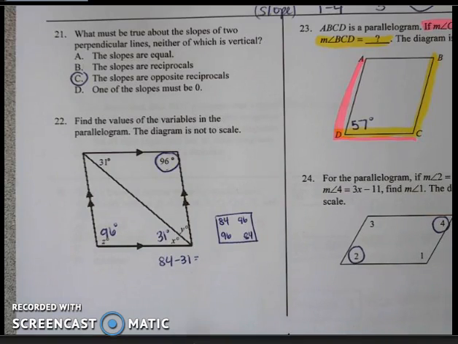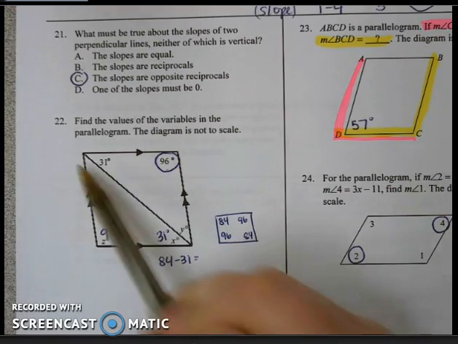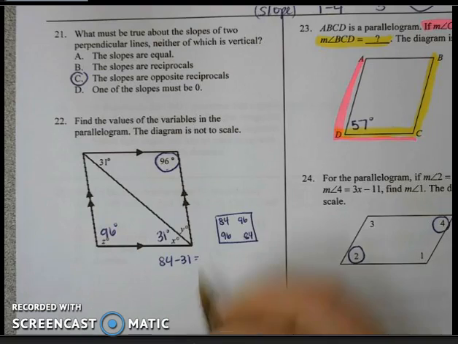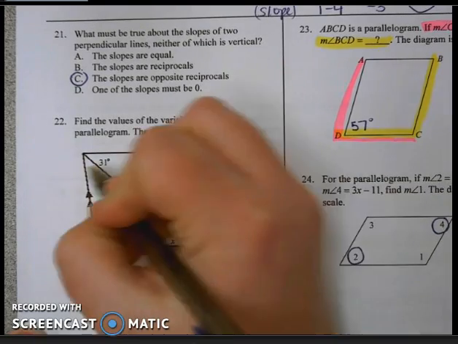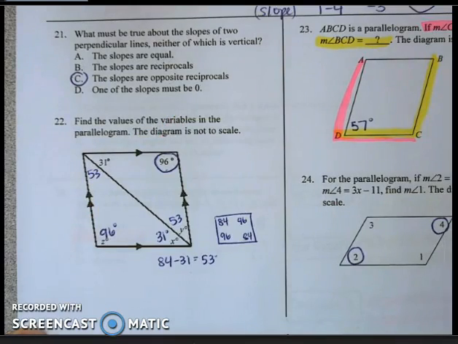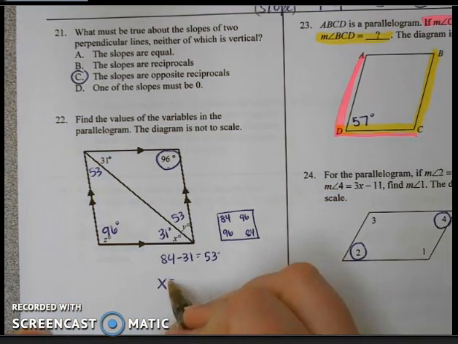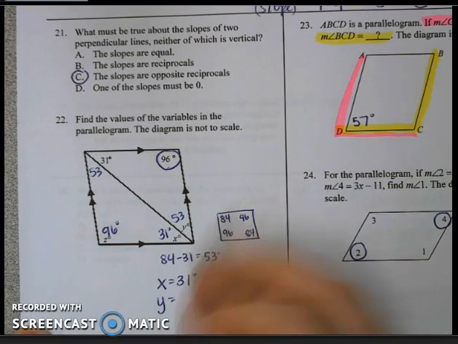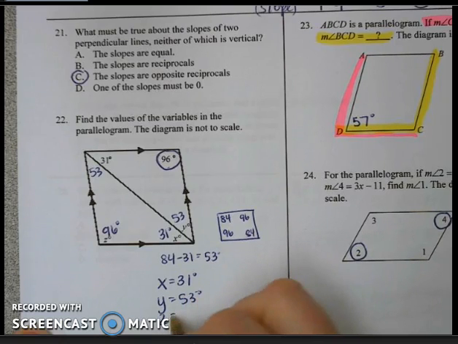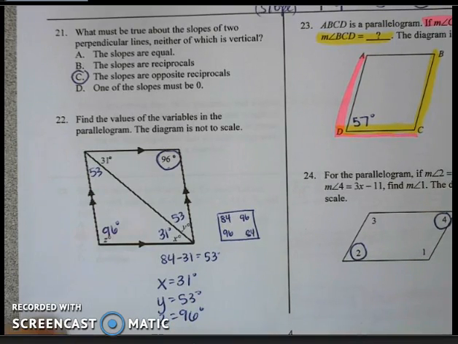We have to remember that because this is a parallelogram, these are not congruent. Parallelograms are the ones that have all the angles that are different. Nothing is congruent when they're broken up other than opposite angles. 84 minus 31 gives me 53 degrees. So 53 and 53. So X is 31 degrees, Y is 53 degrees, and Z is 96 degrees.